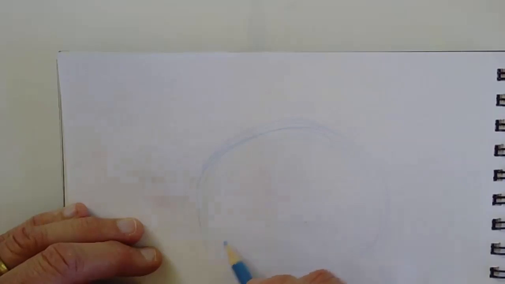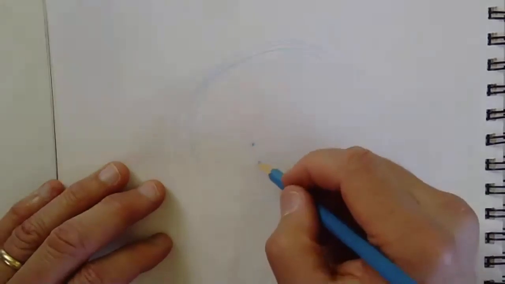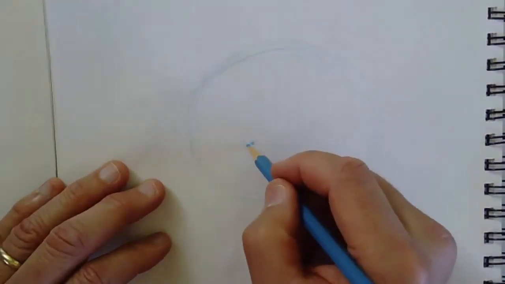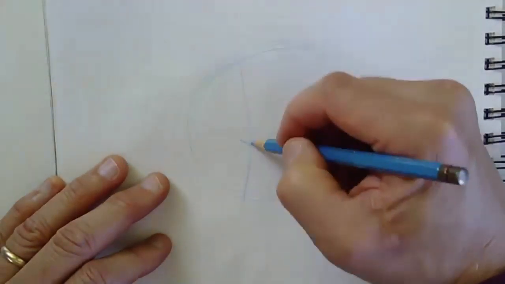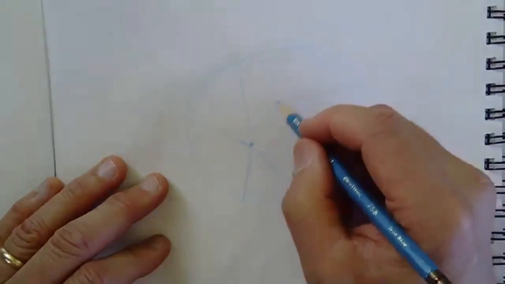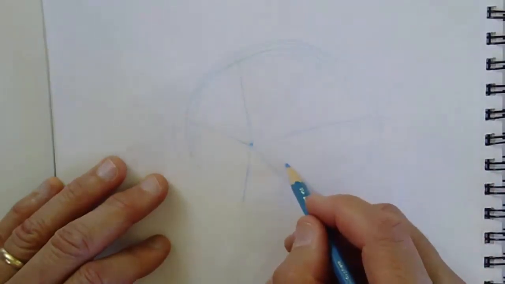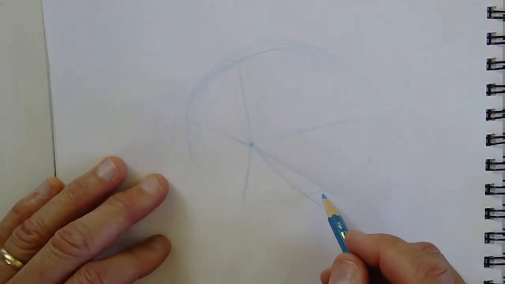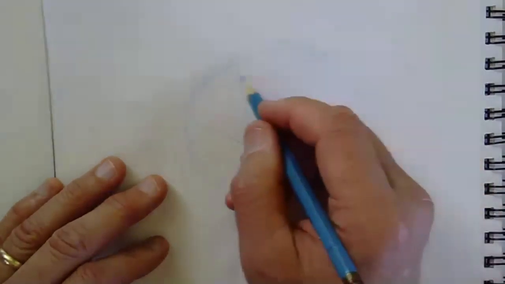Now, the buckeye, there's a point where all of the leaflets attach, and it's not down at the base. It's going to be inside the circle somewhere. So where's the point where everybody attaches? And then I look at the angles of these leaflets that are coming out. Maybe I want this to be here. This is going to be the overall shape of the leaflet.